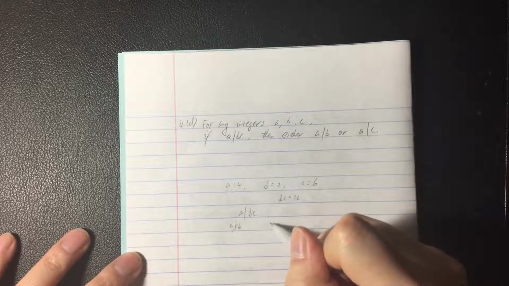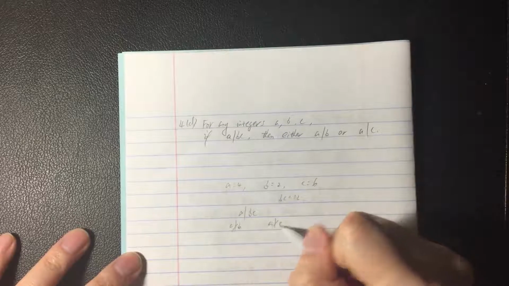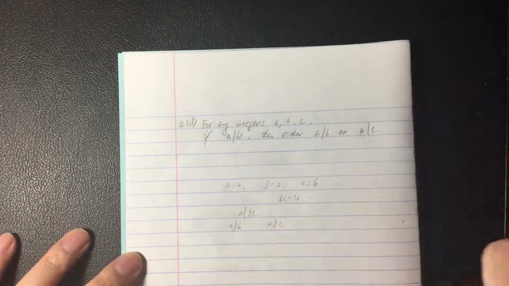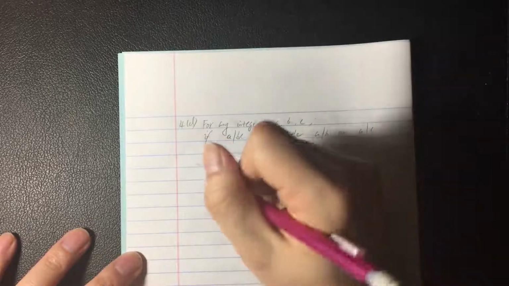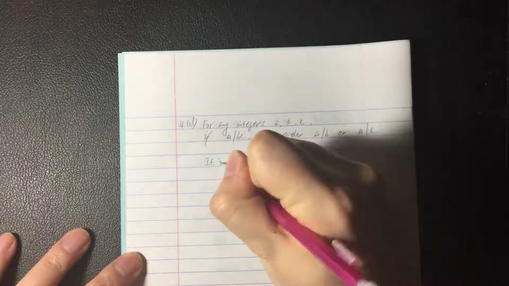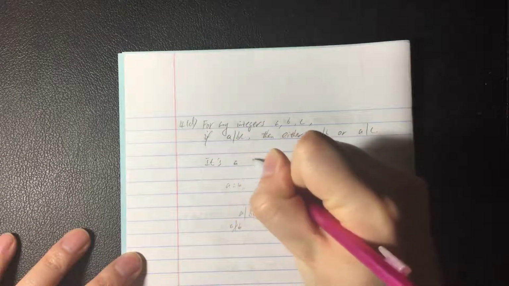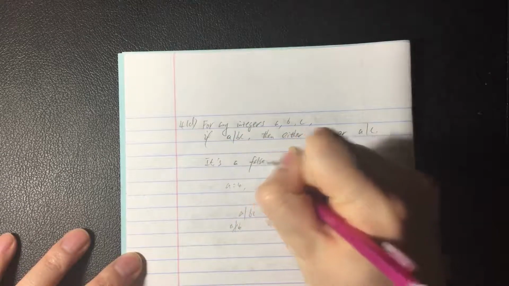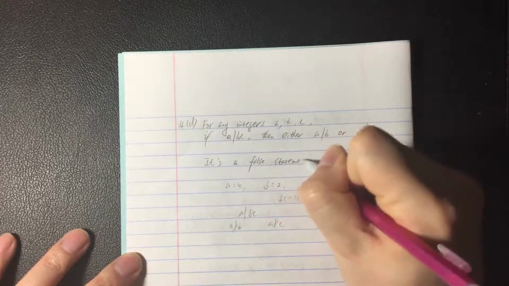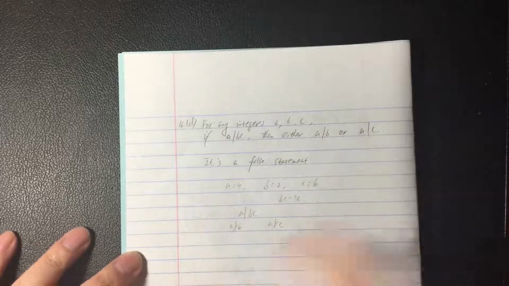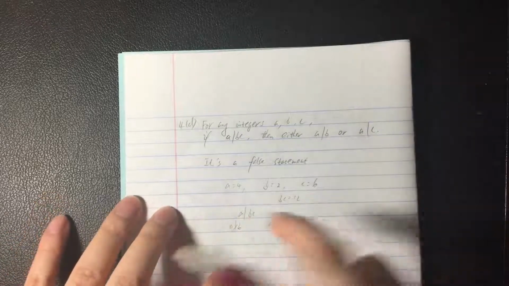And a doesn't divide c, because 4 doesn't divide 6. So that's a counterexample. If we can find a counterexample, this is a false statement. We can disprove this statement using a counterexample. Let me write it over.